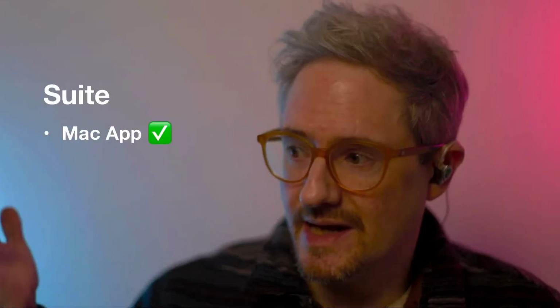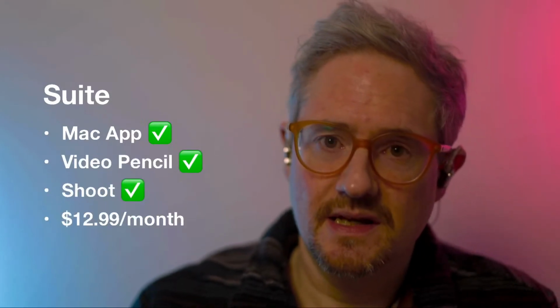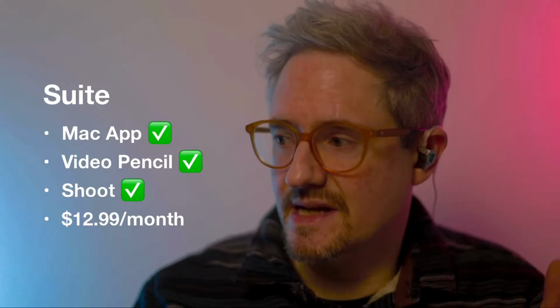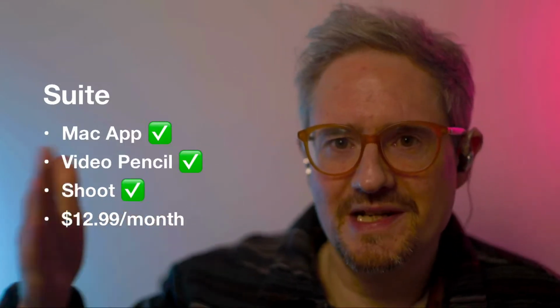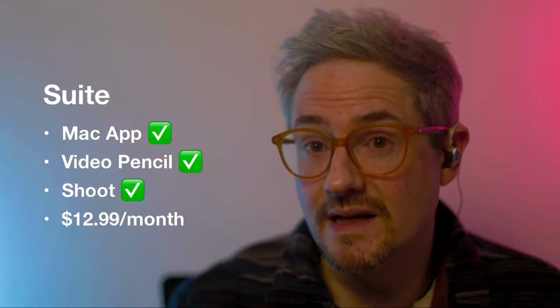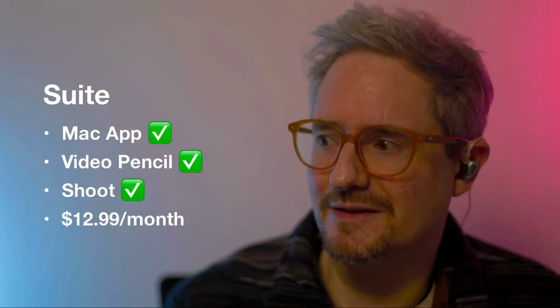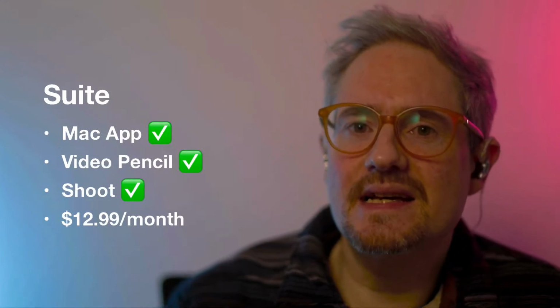And then CueCam Suite is the Mac app, Video Pencil, Shoot, and that is going to be $12.99 a month. So that's a discount, but that is an early adopter price, right? Unlike the initial launch price where it was on a pretty strict time limit, I'm going to be letting this go for a little while. I'm planning on launching this on Hacker News and Product Hunt next week, or this week hopefully. And I thought that's a reasonable price.